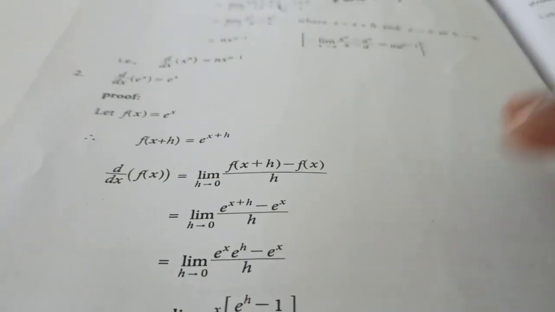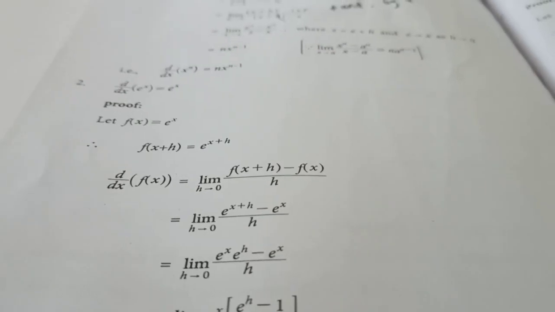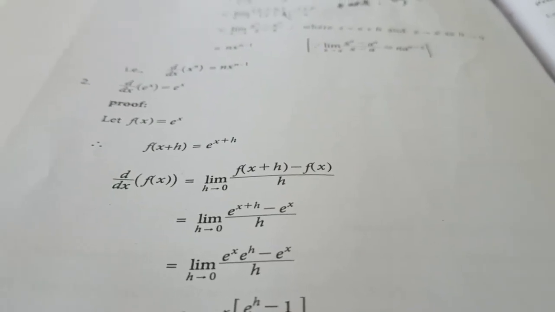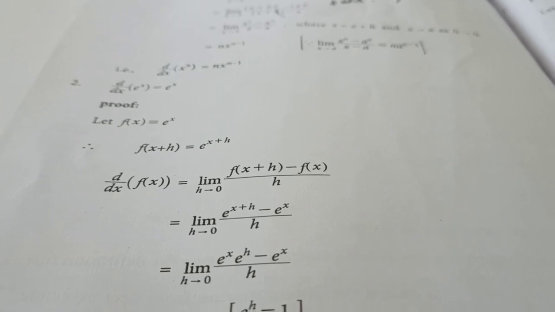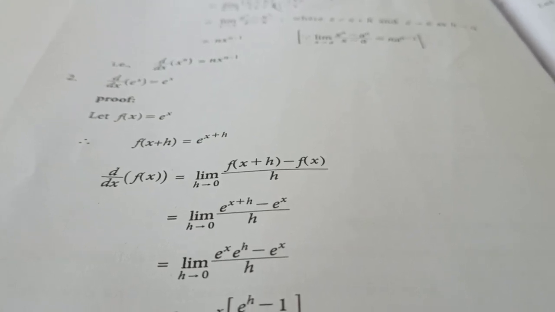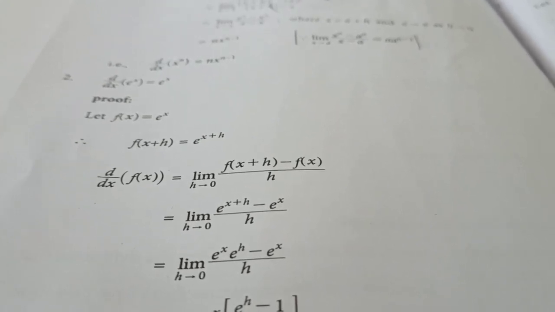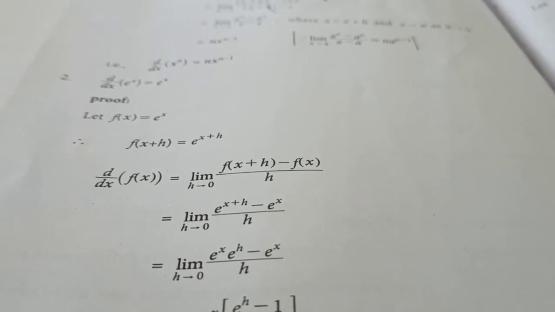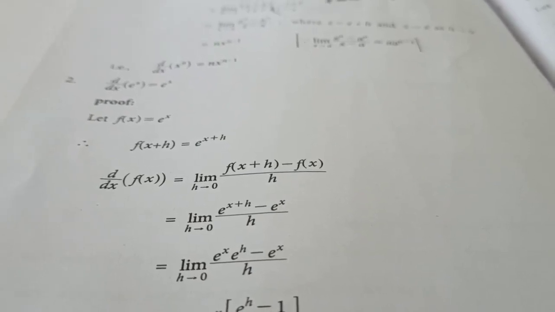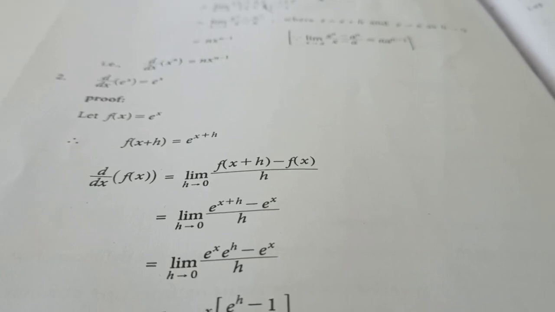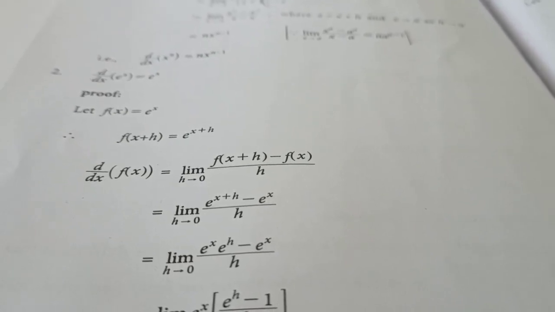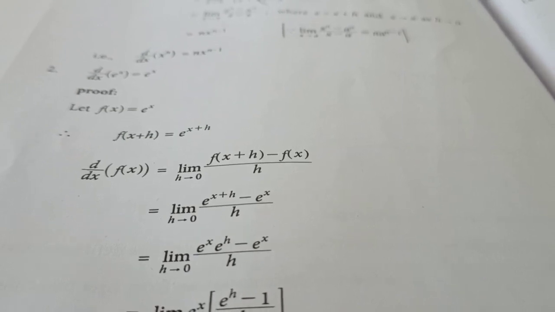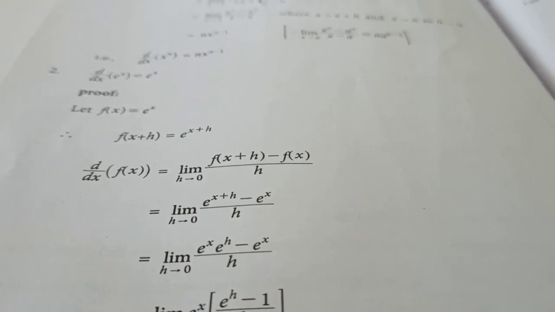Understand? Then the next one: d by dx of e power x is equal to, we need to prove, e power x. What is the differentiation of e power x? e power x. Here also, same as that, we take f of x as e power x. f of x plus h is, in the place of x, x plus h, so e power x plus h. d by dx of f of x is equal to limit h tends to 0 of f of x plus h minus f of x divided by h.